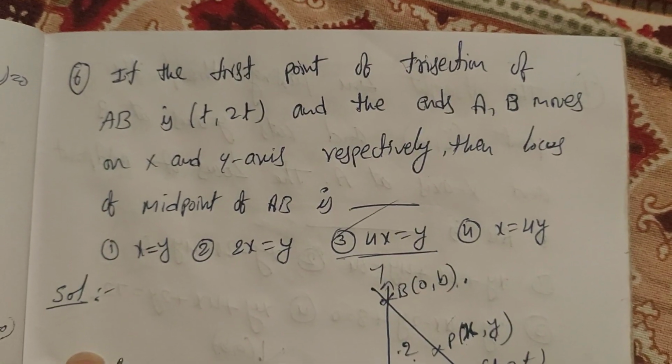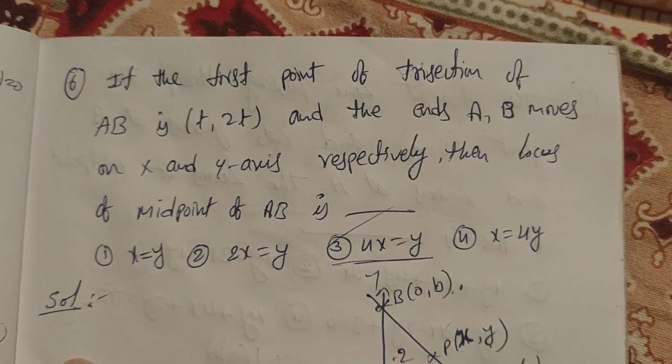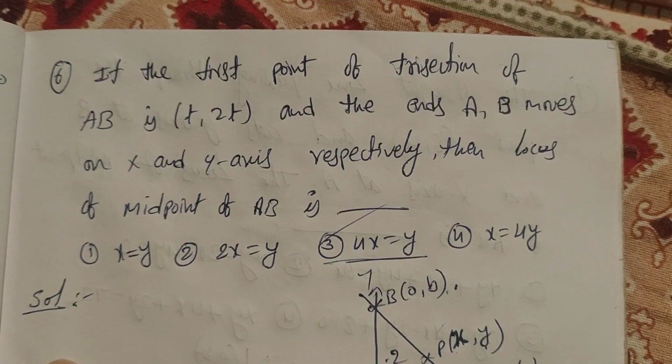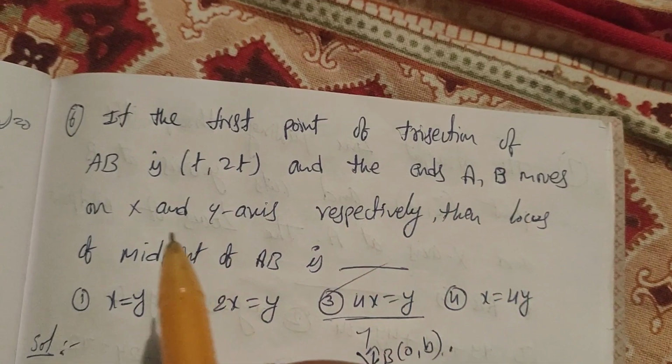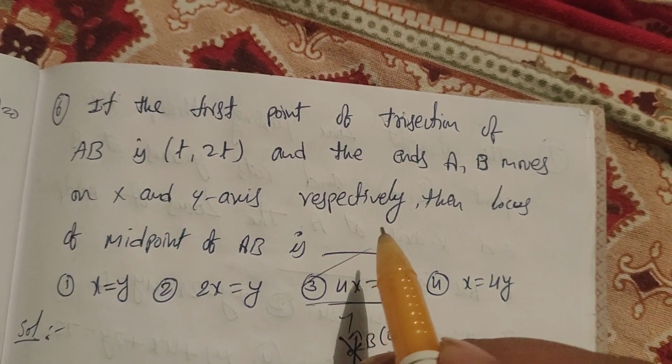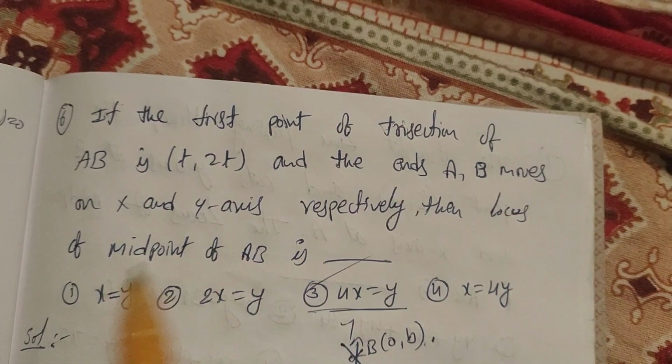My dear student, our next problem is sixth question in level 3. The first point of trisection of AB is (t, 2t) and the ends A, B move on x and y axis respectively, then find the locus of midpoint of AB.